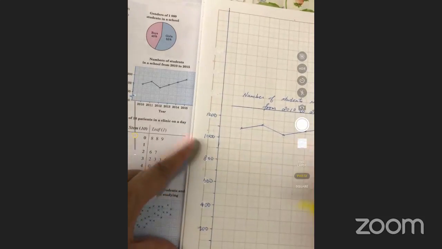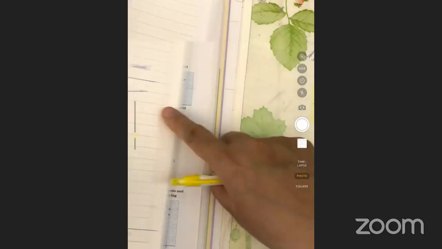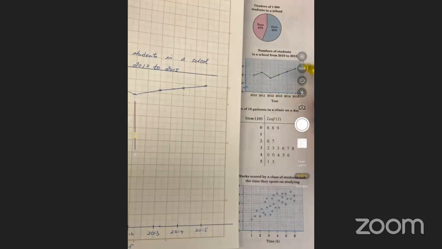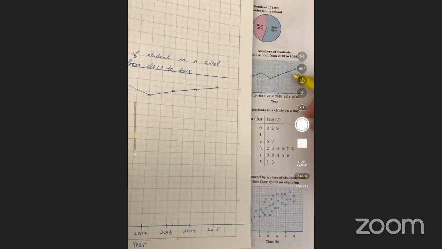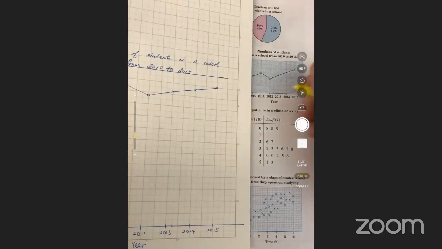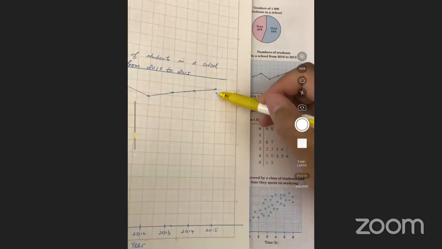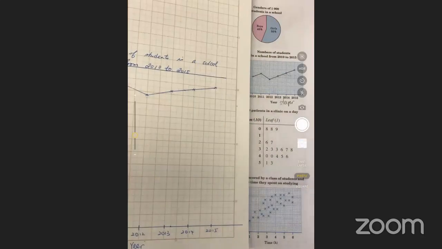Especially for this part, if you look at this line and this line, this line is steeper. It looks like the increase is more rapid compared with this one. But actually, they are just the same, because they are from the same data.